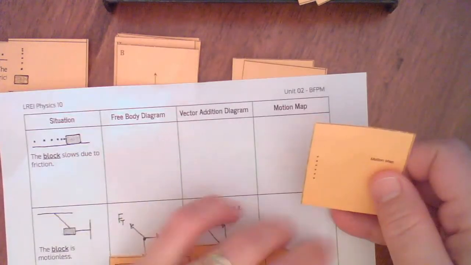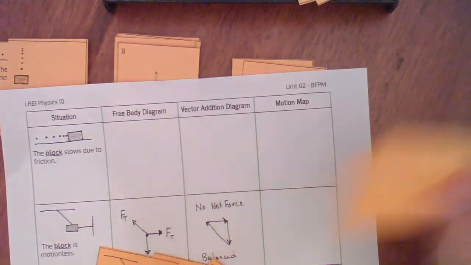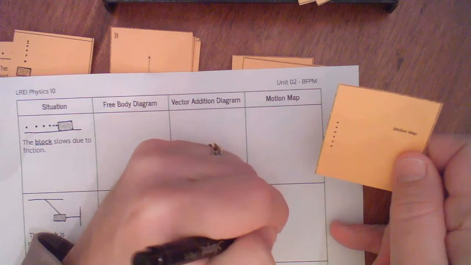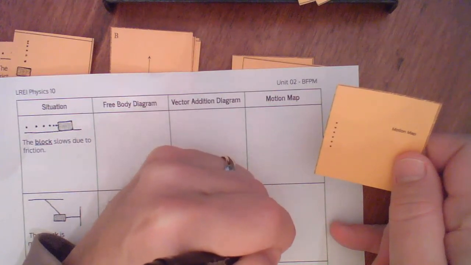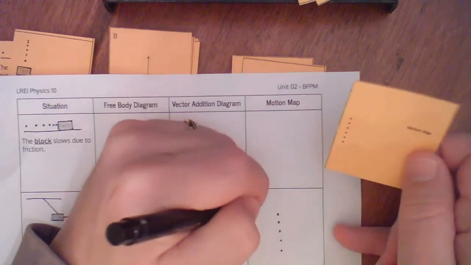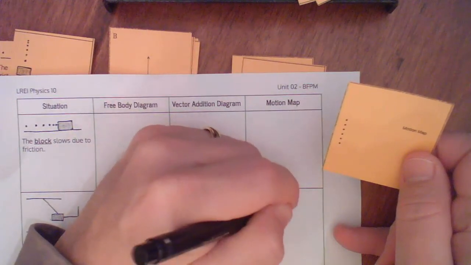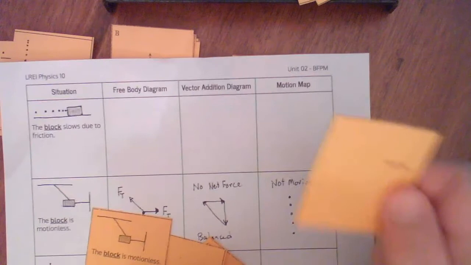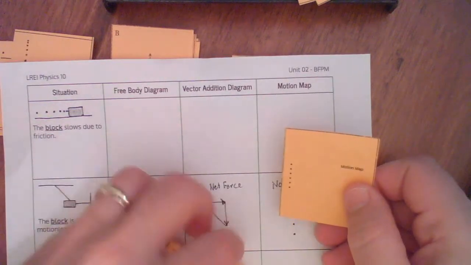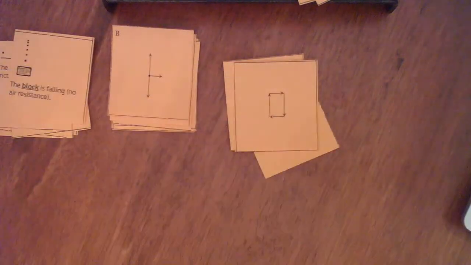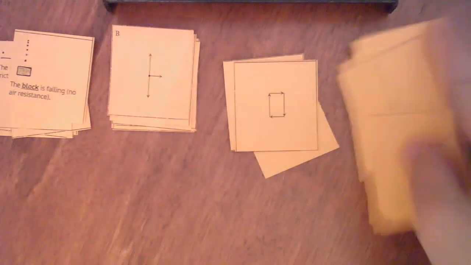Okay, so I'm going to go ahead and draw my motion map in here, and it's just dots, and I'm going to show not moving. Okay, and then once I've got all of those cards together, I can go ahead and set those aside so I don't use those anymore. And now you can go back to working through.